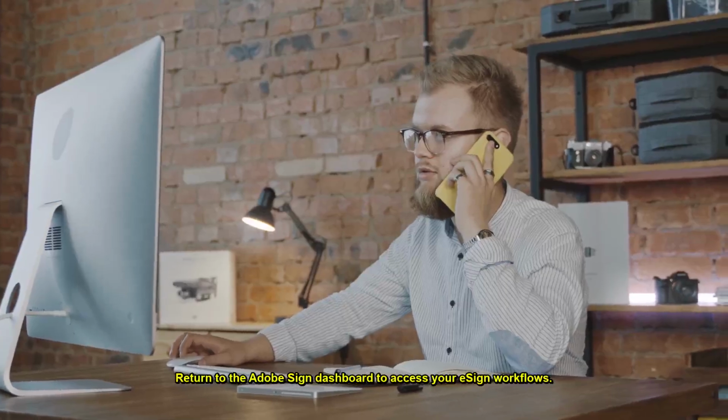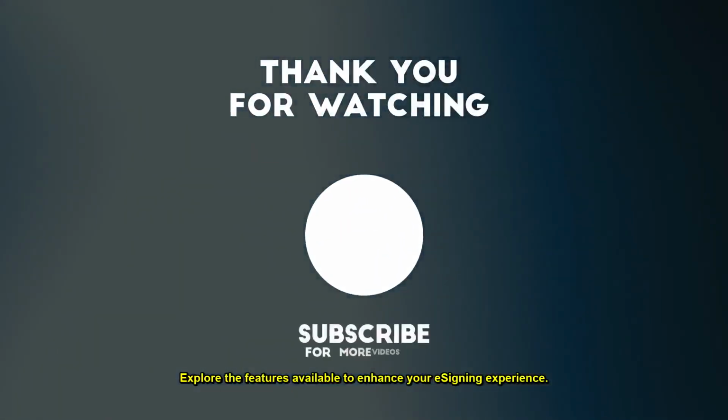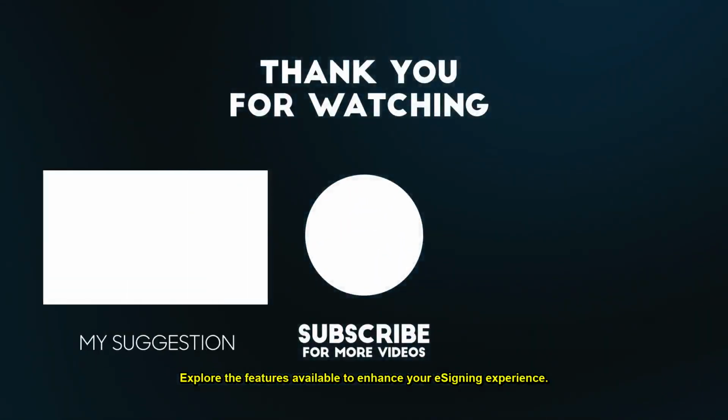Return to the Adobe Sign dashboard to access your eSign workflows. Explore the features available to enhance your e-signing experience.